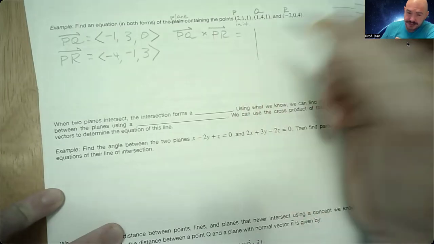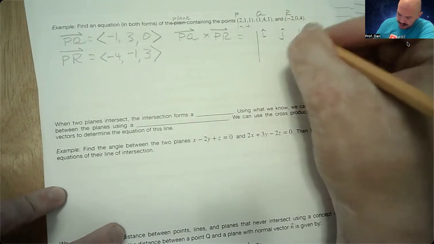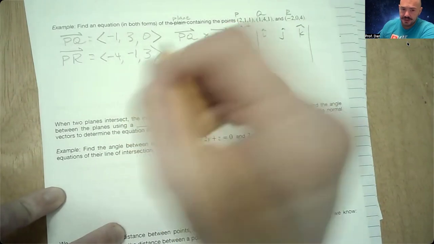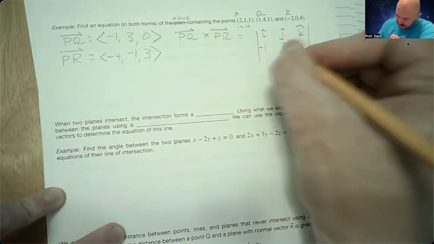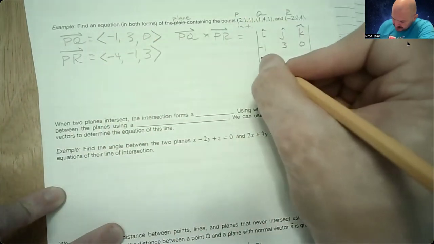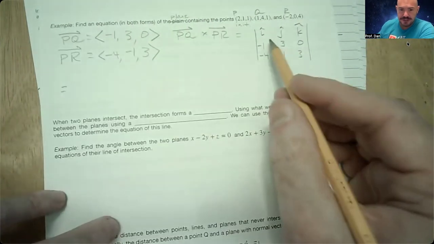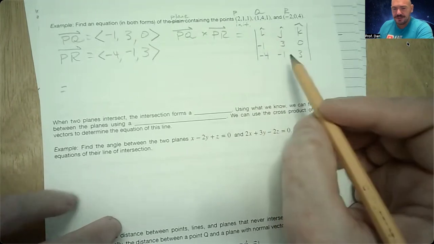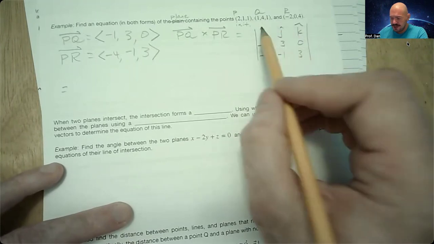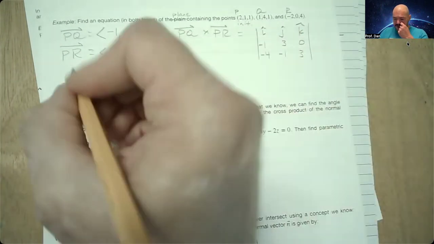I basically would take the determinant of a 3 by 3 matrix. First row are the unit vectors i, j, and k. Second row are the components of PQ. And the third row are the components of PR. So remember, we essentially are going to decompose this into a bunch of 2 by 2s by eliminating the first row in each of these columns. So if I eliminate first row, first column, the intersection is i.